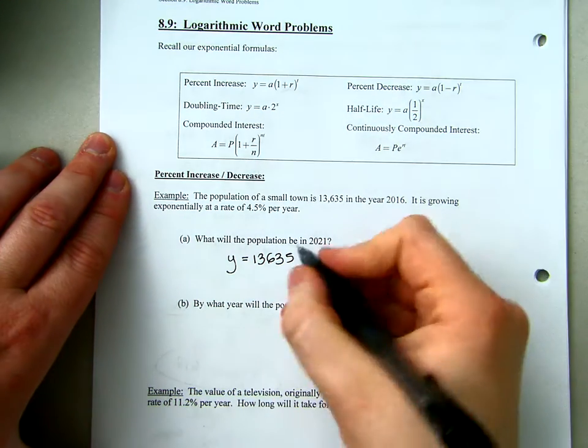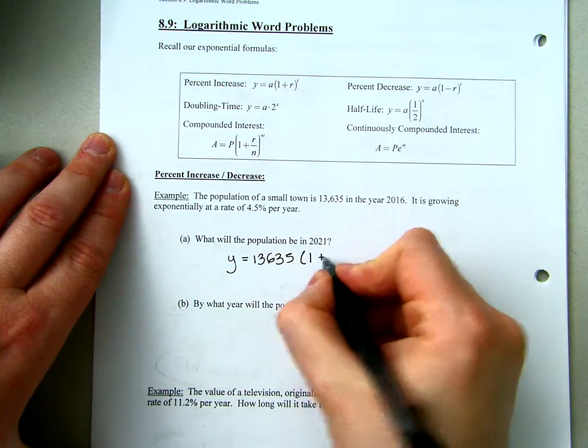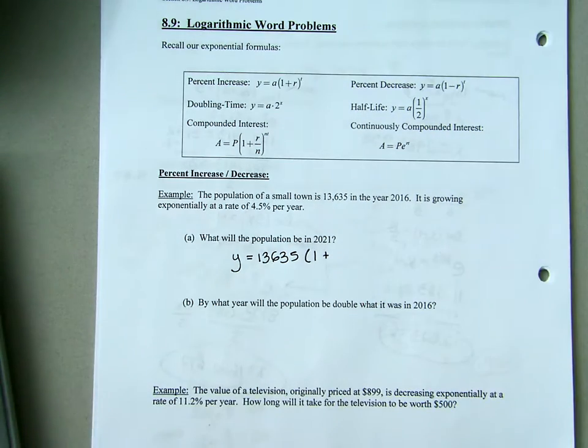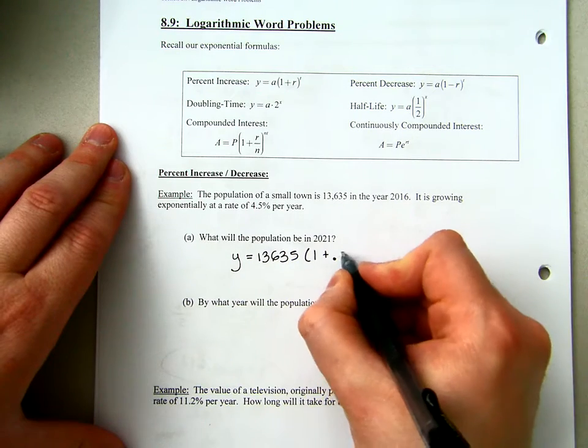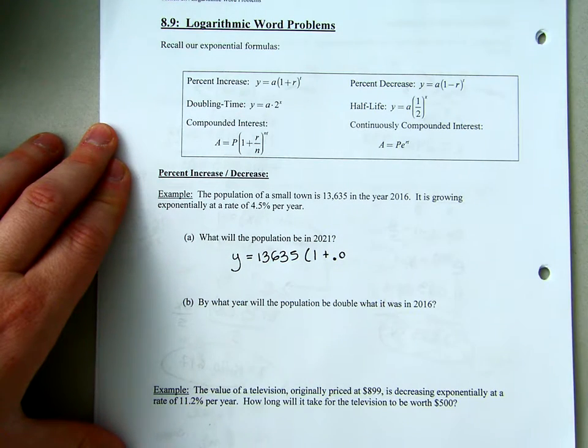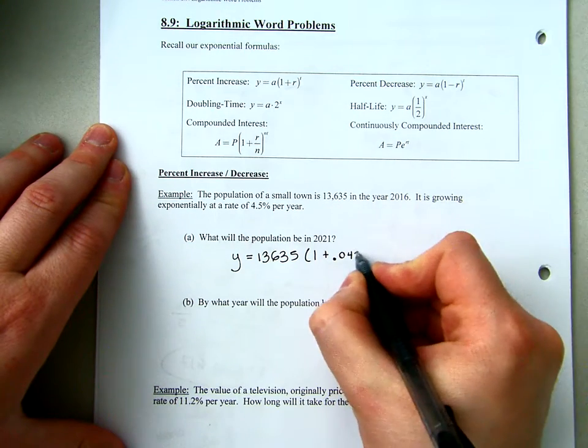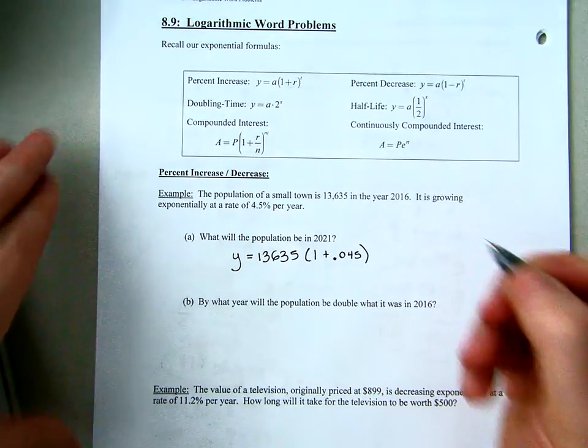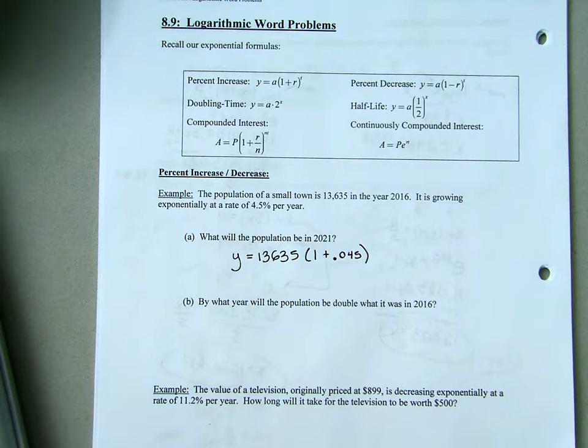Now, 1 plus. I am not going to use 4.5. You're going to use 0.045. Always the percent turned into a decimal. 0.045. And then the exponent, 5.